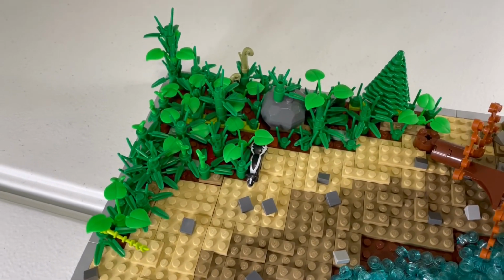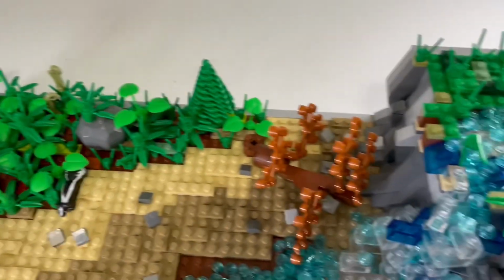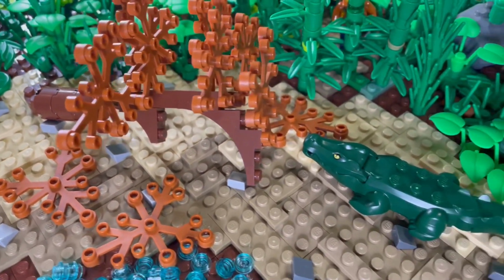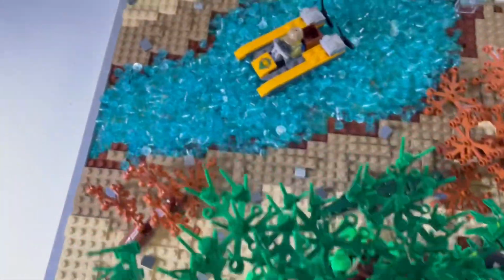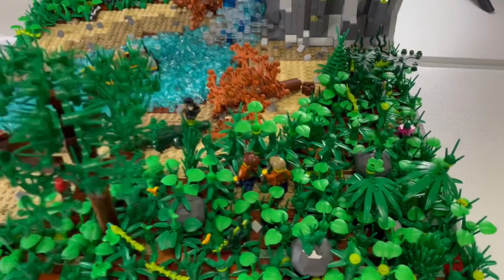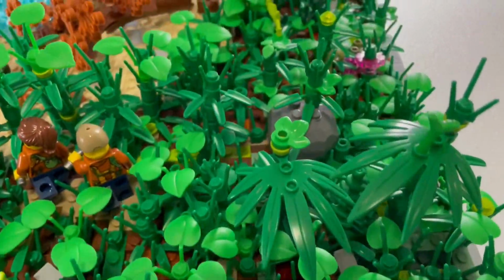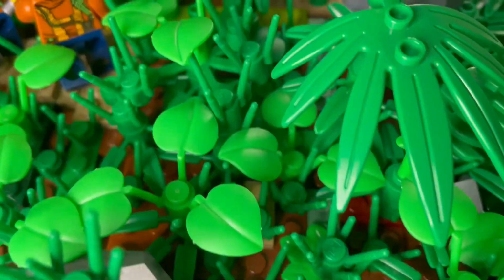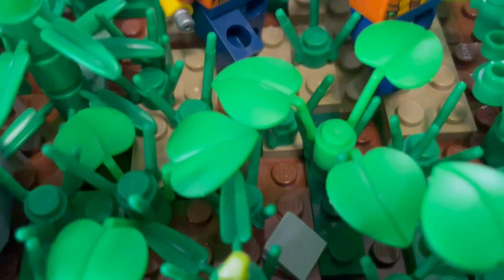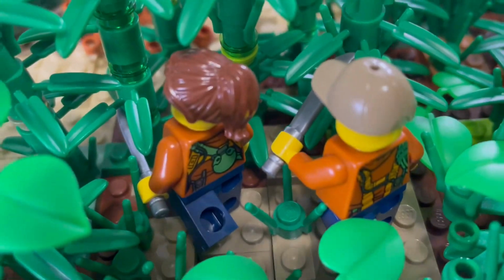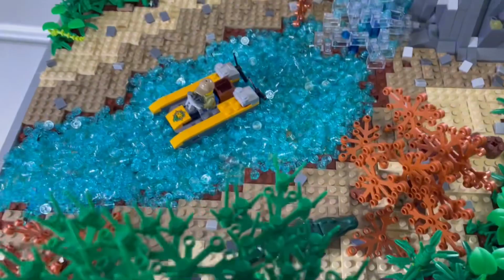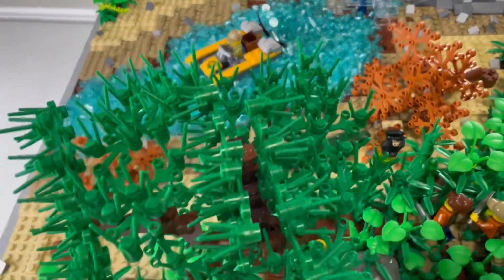We do have a little bit of greenery on the other side, with a skunk hiding, and a dead tree on the beach because it didn't get enough nutrients from the beach sand. A few more of those dotted around. Then we have the main greenery section. I'm really happy with all the different types of greenery pieces I've used to make this, and I think it looks quite nice, honestly. There are some explorers down here just about to find their way through to the beach where there is a crocodile waiting for them. But their main goal is to meet up with the other explorer.